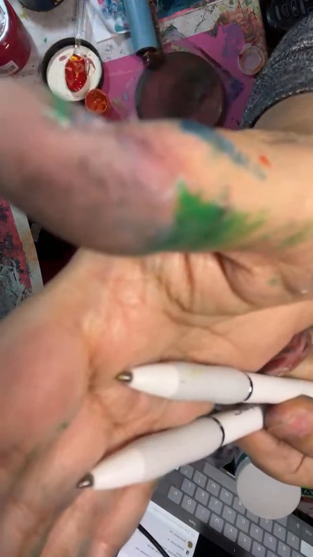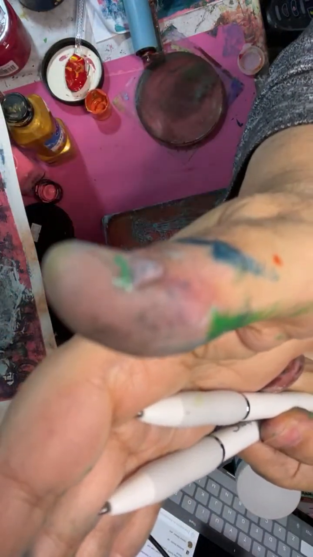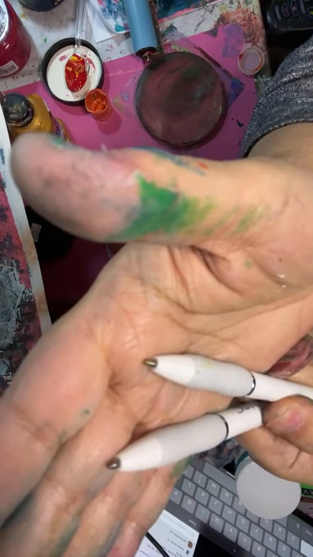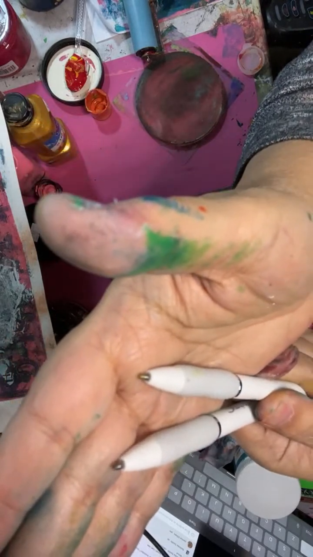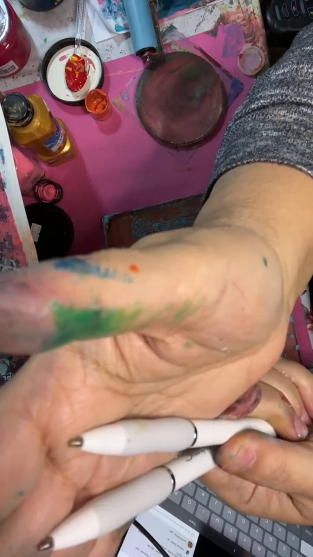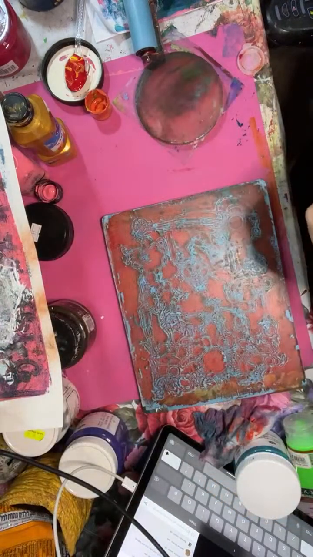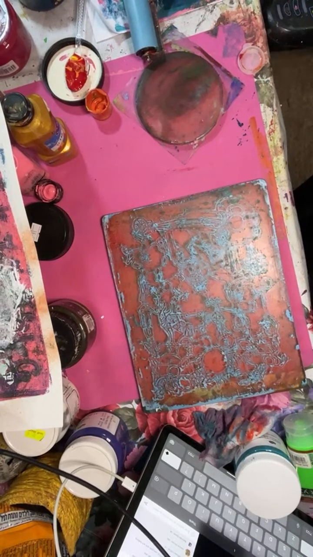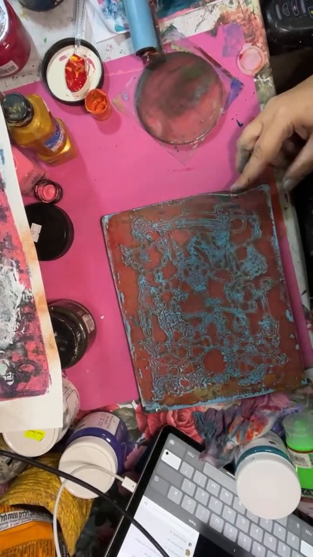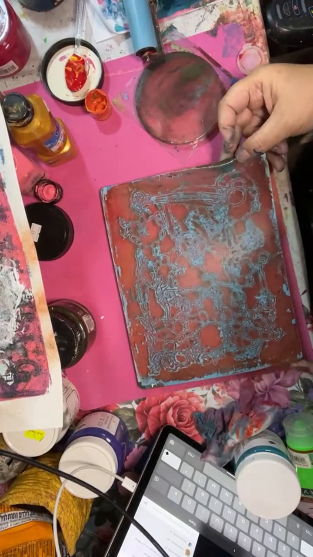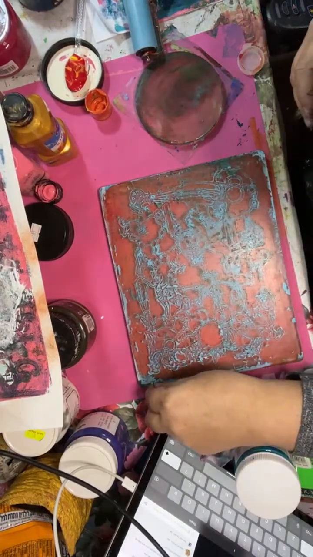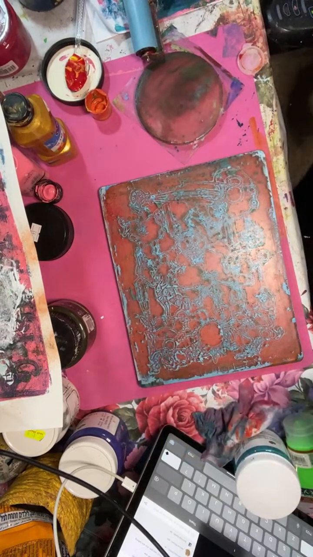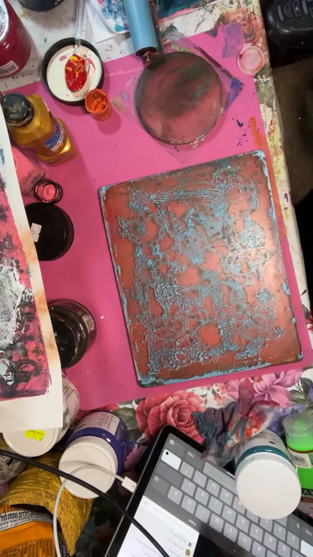Let's see. Last try. Okay, that's it. Either you see it or you don't. And in the meantime, we have that fairly dry. Okay, we have something that is not paint here.